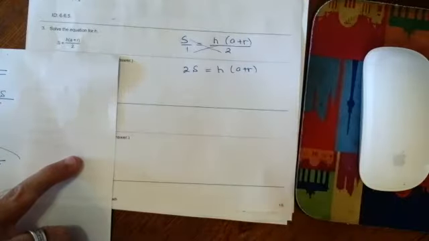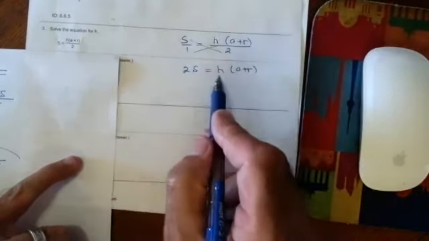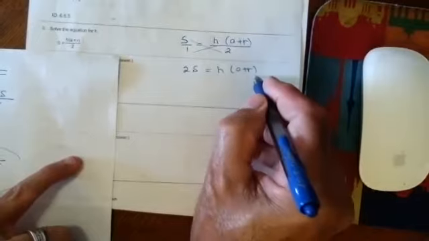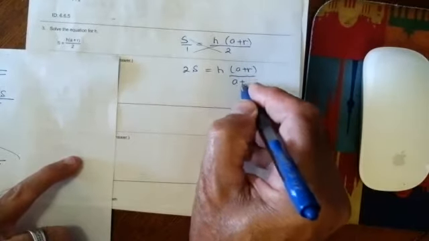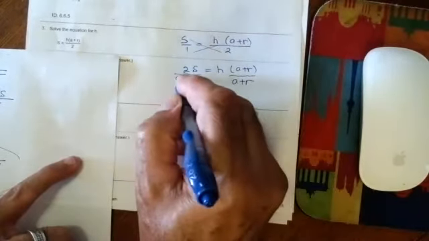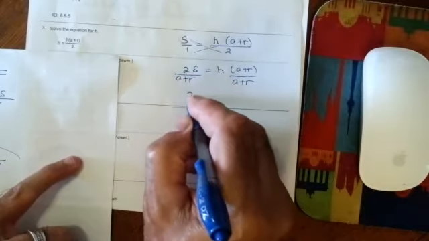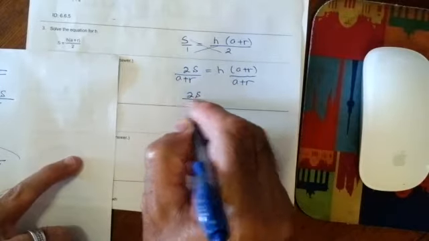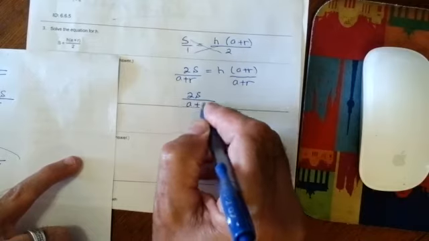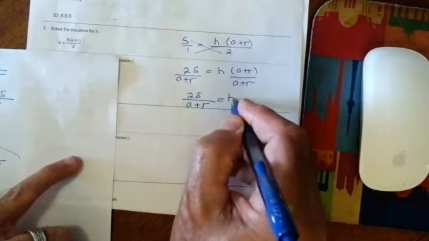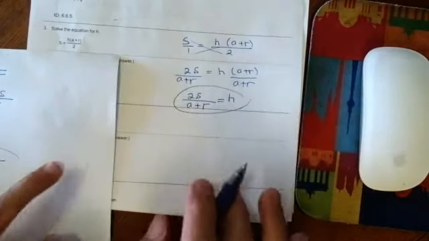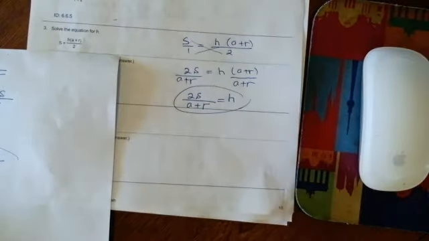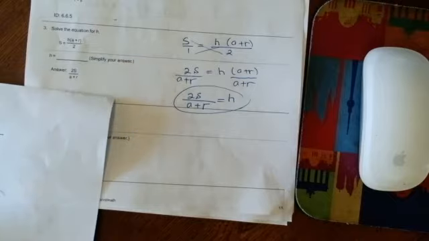But since you want to solve it for h, you divide both sides by a plus r. So in that case, you have 2s over a plus r is equal to h. See, that's how to solve the equation for the letter h. It means h has to be by itself.